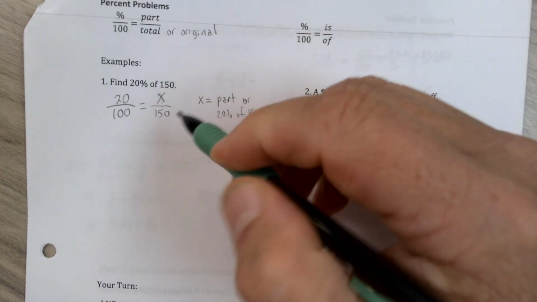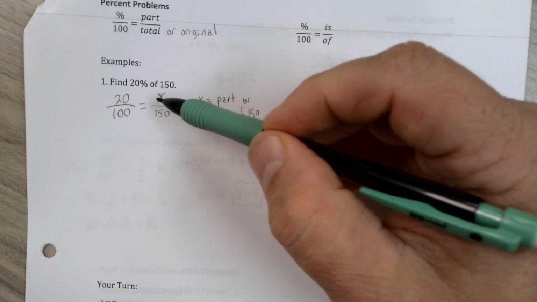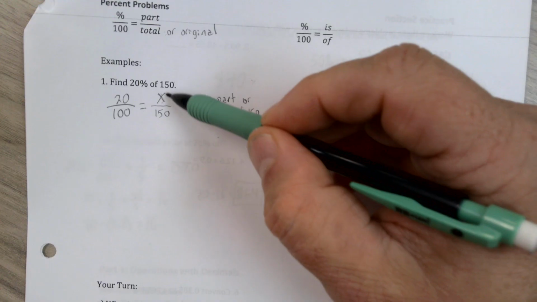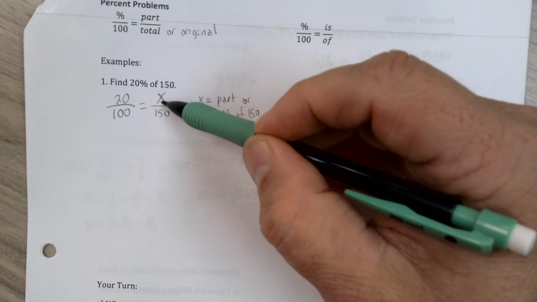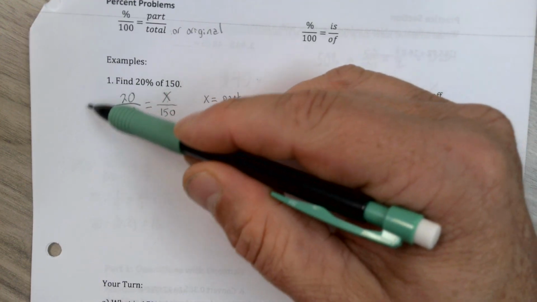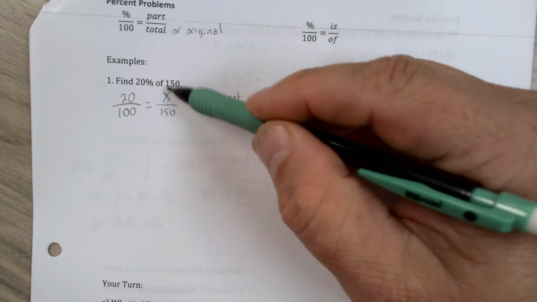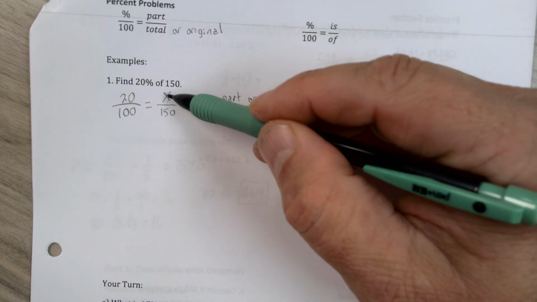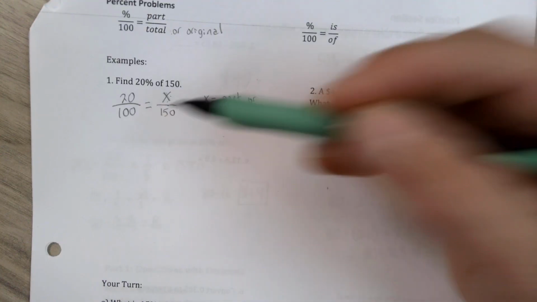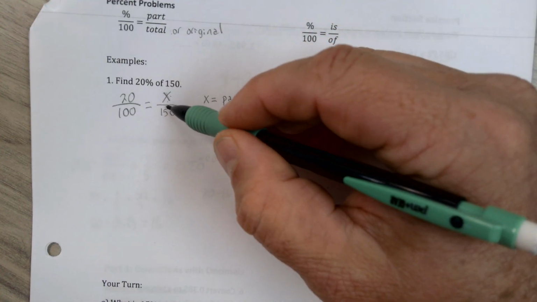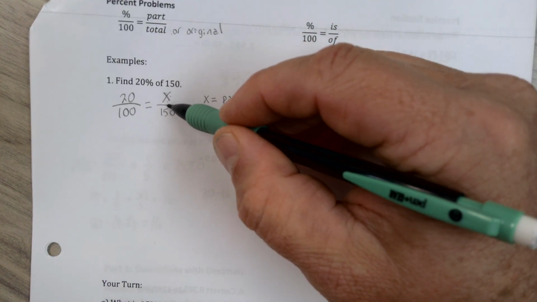So to set this up, to solve it, all we need to do is get the x by itself. And whatever's on this side is what x is going to be equal to. So in this case, I have 150 in the denominator. So this is x divided by 150. Now, what's the opposite of division?